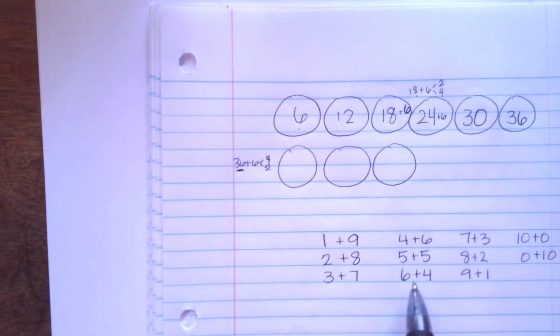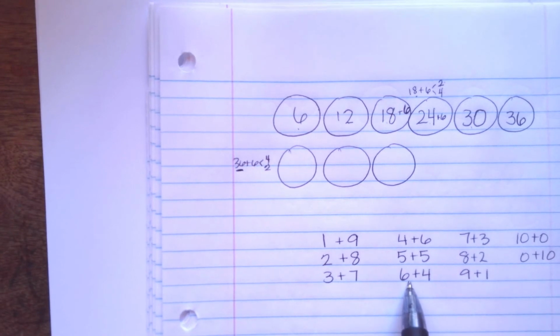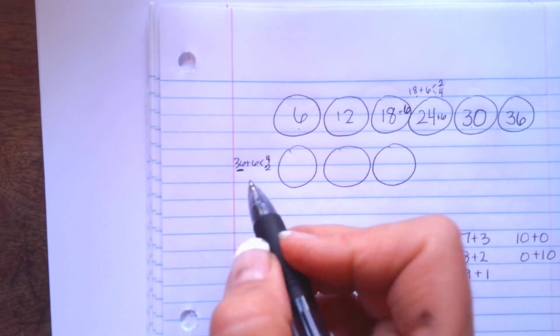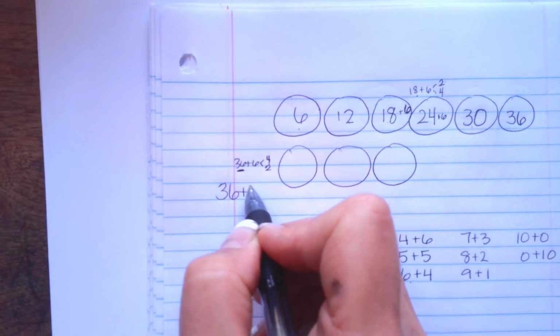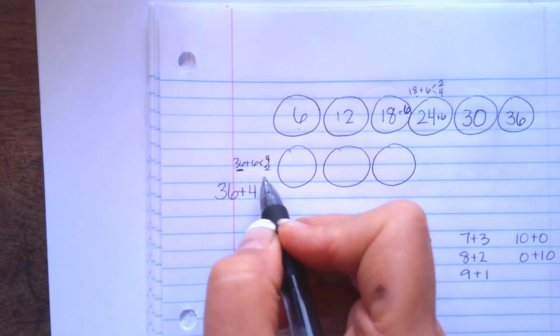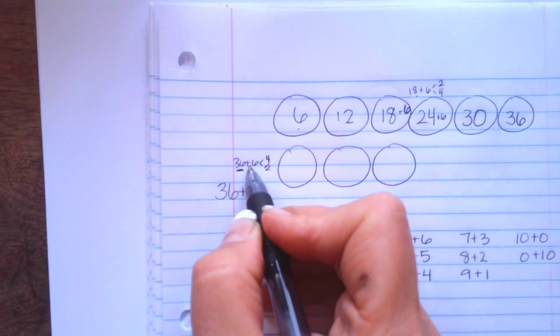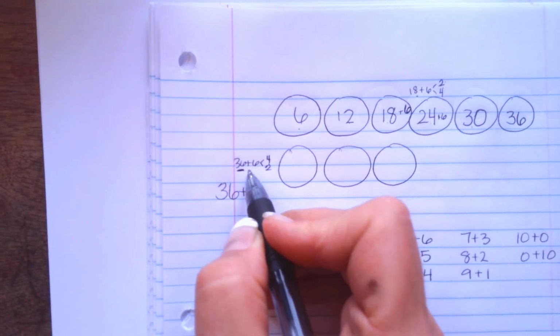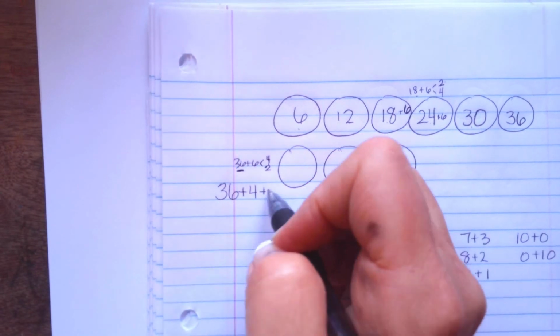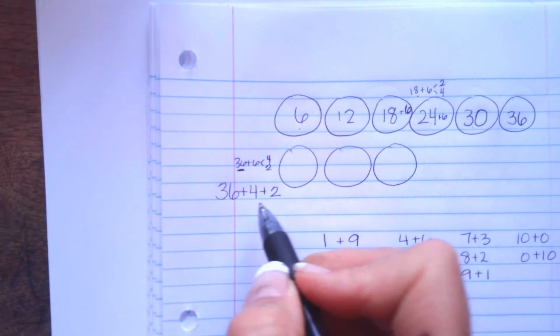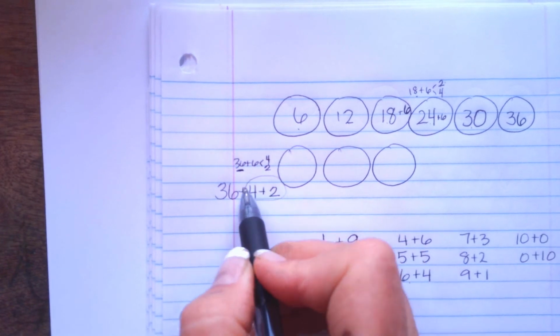So for this one, I said, hey, this 36, I know something about 6. I know that 6 plus 4 equals a group of 10. So I'm basically saying 36 plus 4 is 40. But I don't have 36 plus 4. I have 36 plus 6. So I have to add a 2 to the back because this is going to make up my 6.